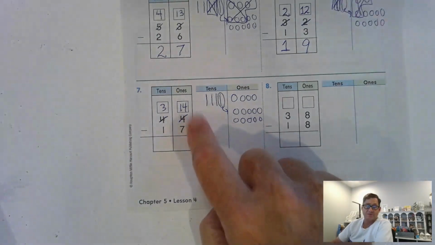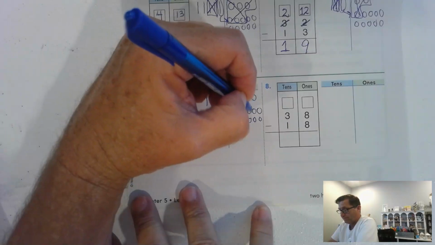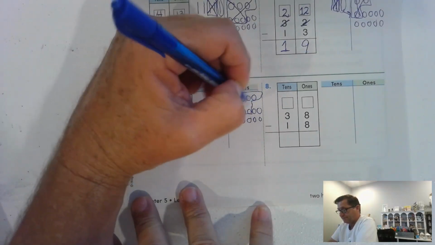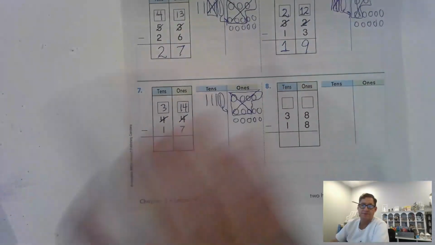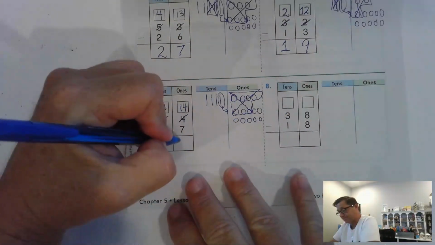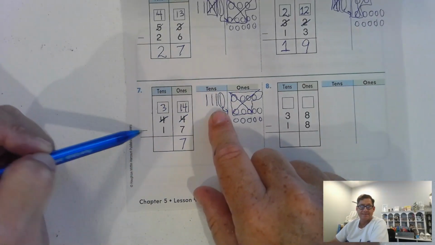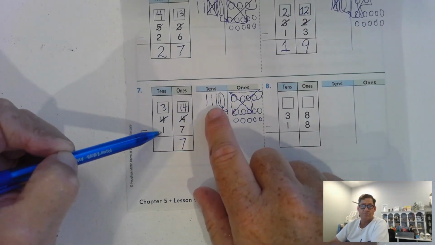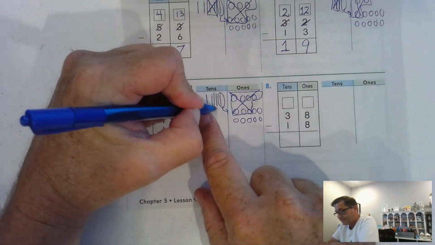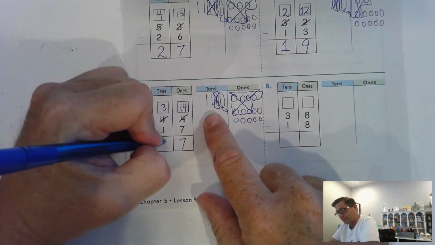Okay, and we did that so we had enough to subtract 7. So we have 4, 5, 6, 7. Okay, it doesn't matter which 7 you cross out, just cross out 7. What does that leave you? 7. Okay, now let's go to the tens. 3 tens, take away 1 ten. 1, 2, 3, take away 1 ten. How many tens do you have left? 2.